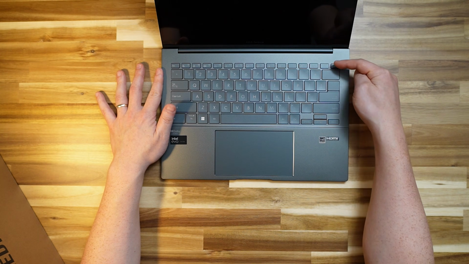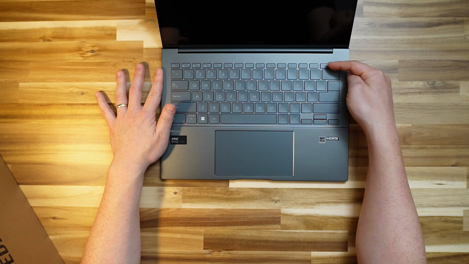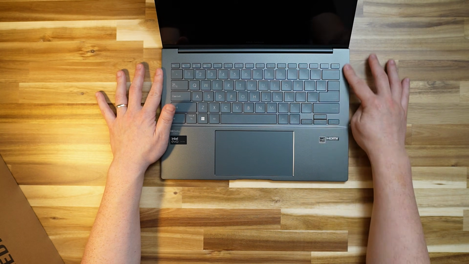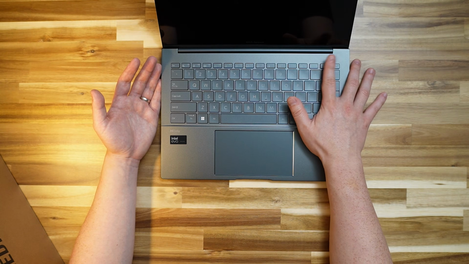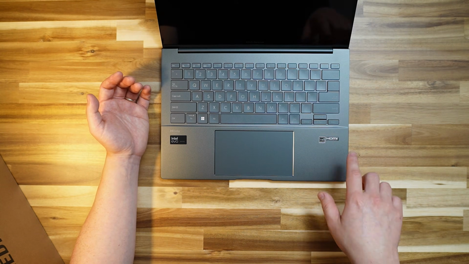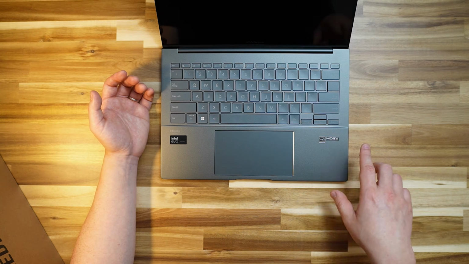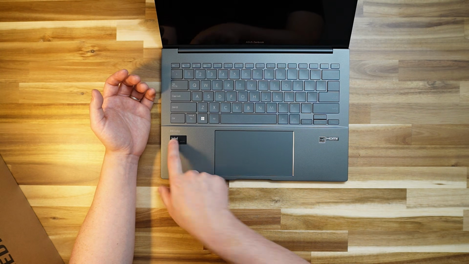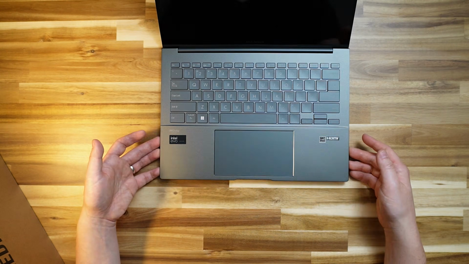So sensibly, they have pushed the power button to the left so that you don't accidentally hit power button all that often. I definitely have seen this maneuver before, and it does note the Harman Kardon sound, and it does have Intel Evo Edition and Dolby Atmos. So supposedly sounds great. Perhaps I'll have to test it out.